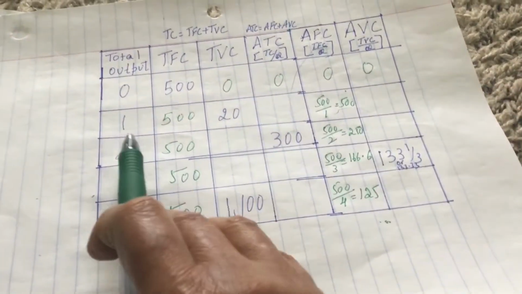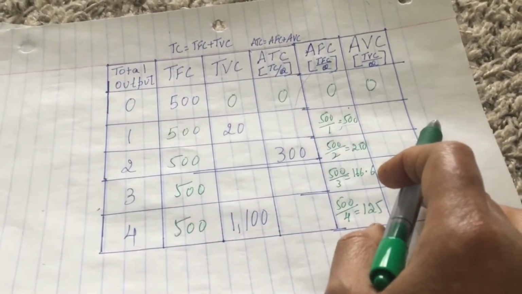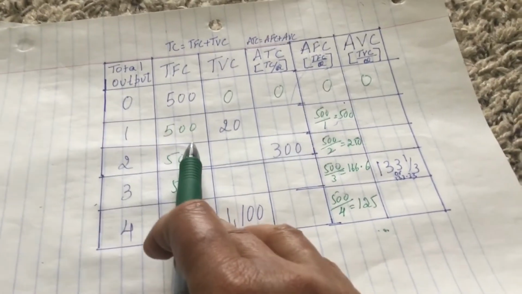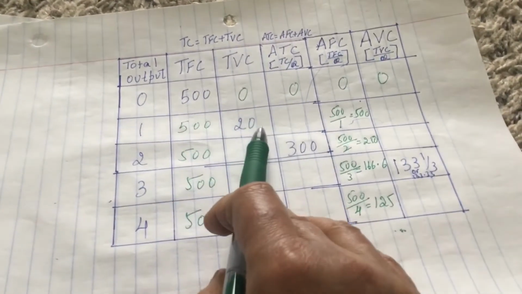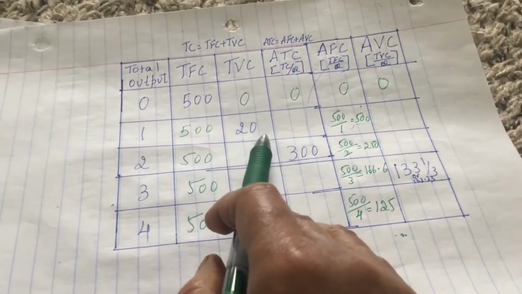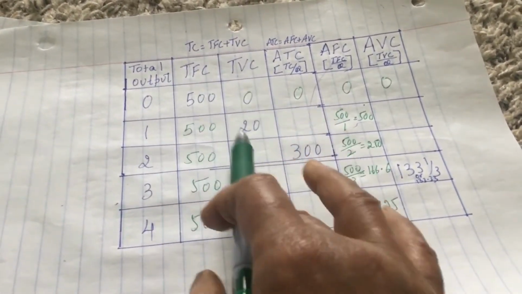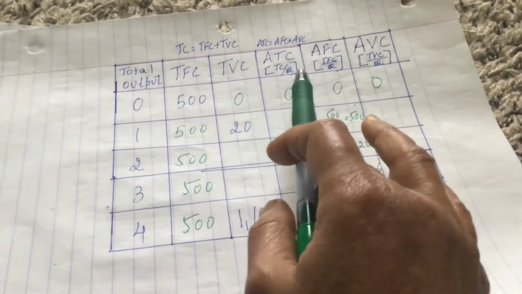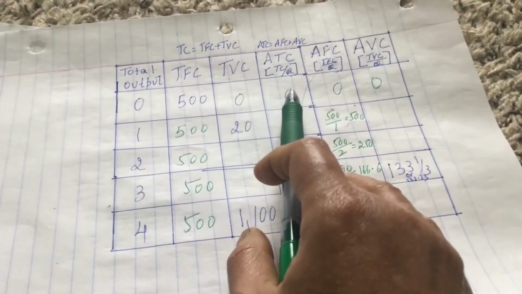Now let's come to the second row here. We know that TFC is 500 and TVC is 20. So adding 500 plus 20, we get the total cost, TFC plus TVC. ATC is total cost over quantity.